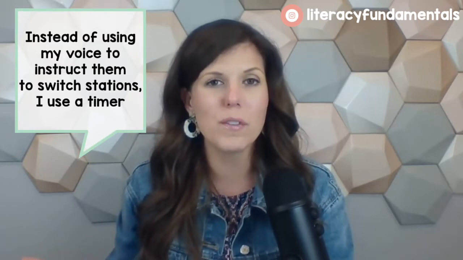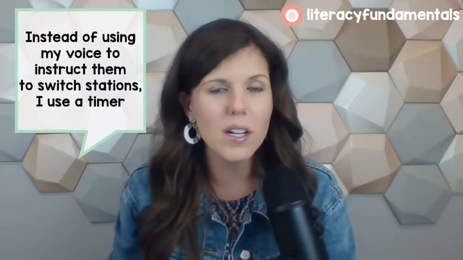Okay, last, I like to use a timer to cue them to move so that I'm not using my voice all day long. So when they hear the timer, it could be on your cell phone. You could have an authentic old school timer that you're just twisting for 15 minutes to 20 minutes. You could set it on Class Dojo. I've done that before as well because my class uses that.